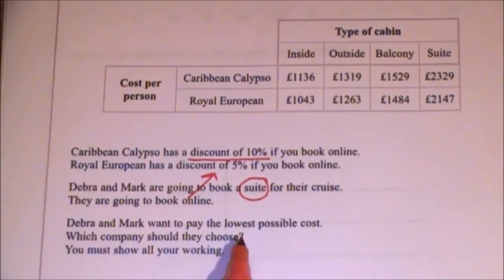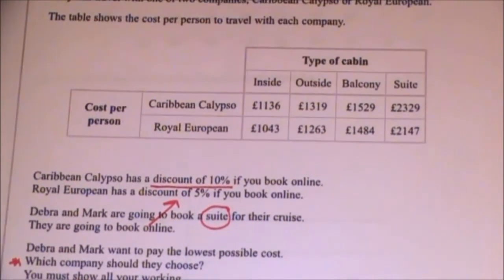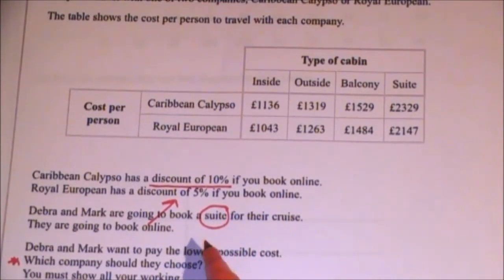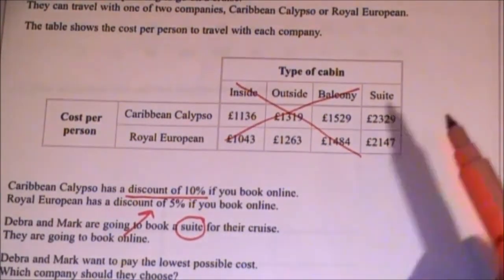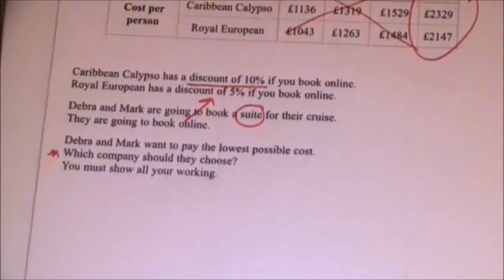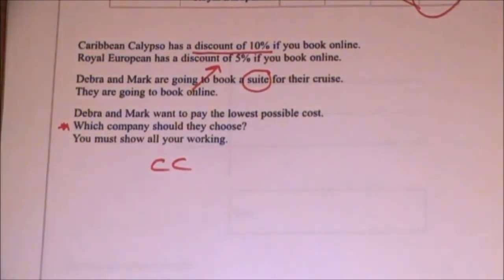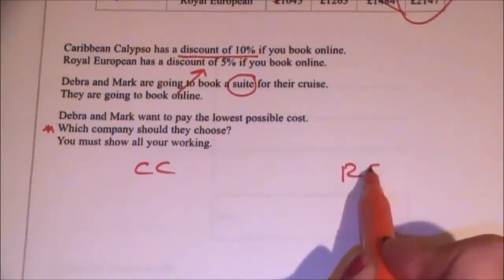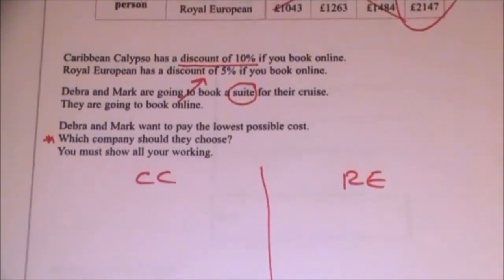Deborah and Mark want to pay the lowest possible cost. Which company should they choose? Show all your work. So the ultimate question is, which company should they choose? Now, first of all, the fact that it says that they're booking a suite means any other information in the table I do not need. I am just looking at the suites. So what am I doing? I'm comparing two things. I'm comparing Caribbean Calypso and I'm comparing Royal European. That's how I'm going to set it out.